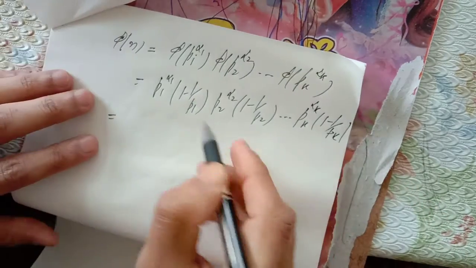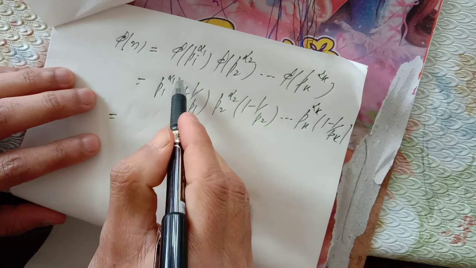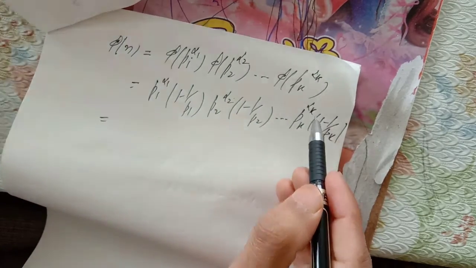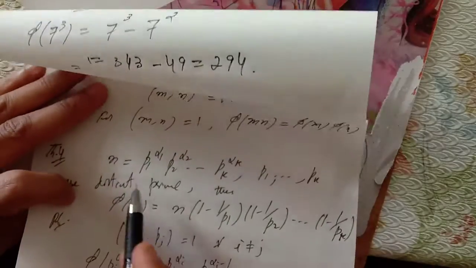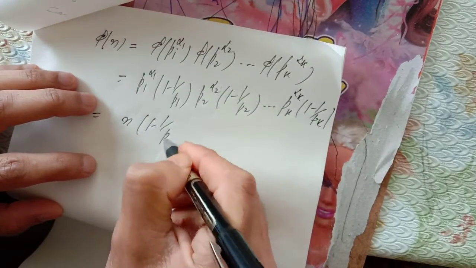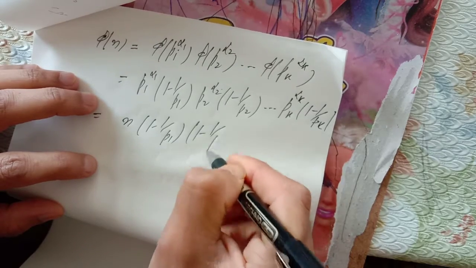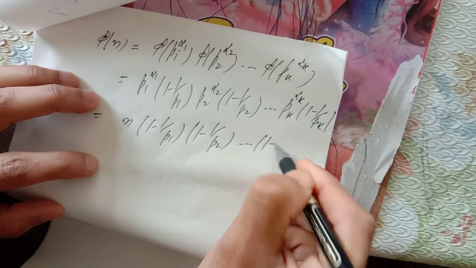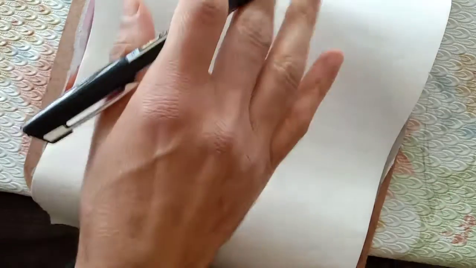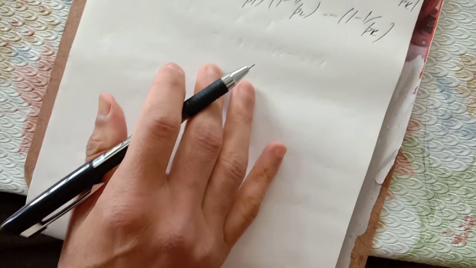So rearranging these terms, if we combine p1 alpha 1 multiplied by p2 alpha 2 multiplied by pk alpha k, it is equal to the number n. So we can write it as n into 1 minus 1 by p1, 1 minus 1 by p2, and so on, 1 minus 1 by pk, and this proves the theorem. So we can apply this theorem to any number.